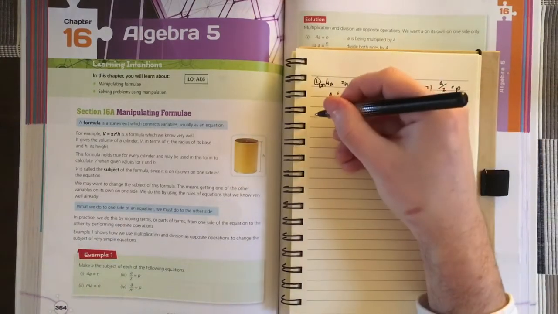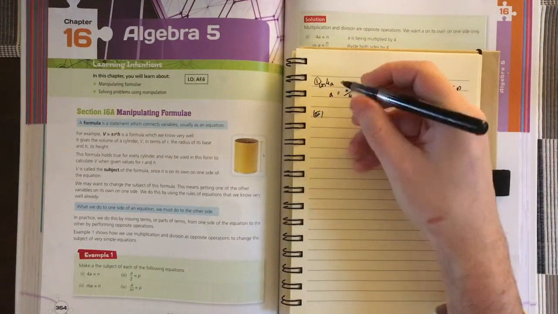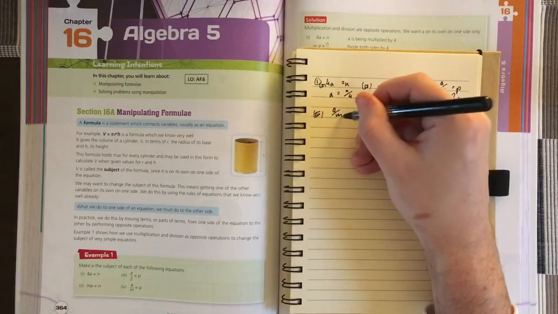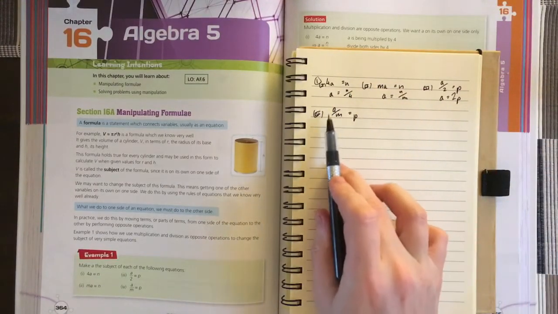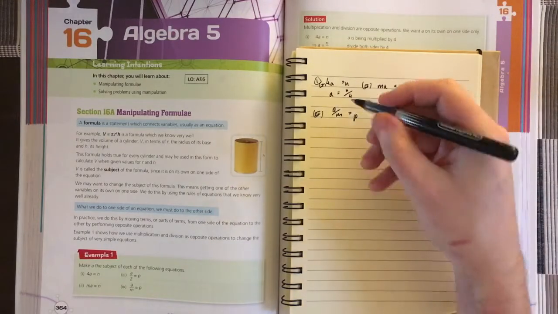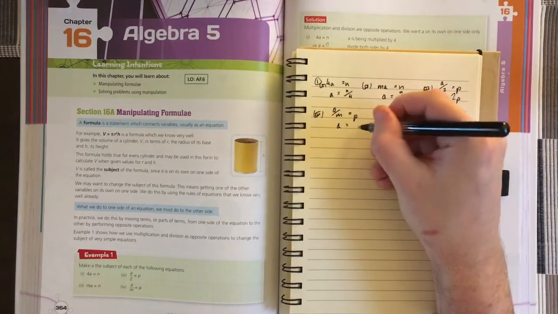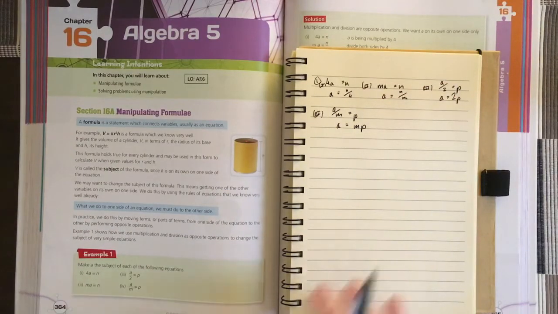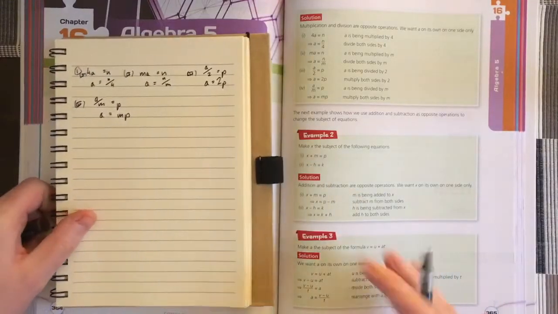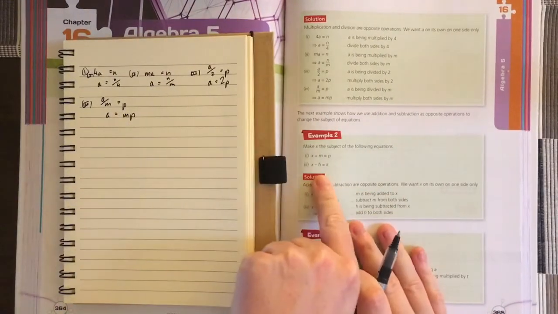The fourth part then, A over m is equal to P. So I want A to be the subject, so move the over m, move the divided by m, and you get A is equal to mP. Okay, and that's example 1 done. All right, I'll move on then to example 2 here.